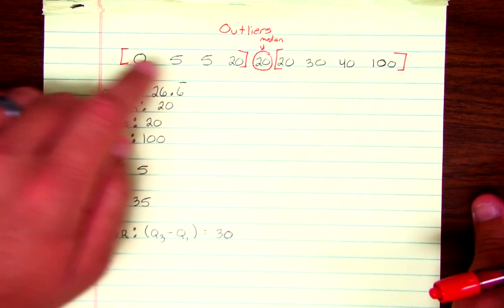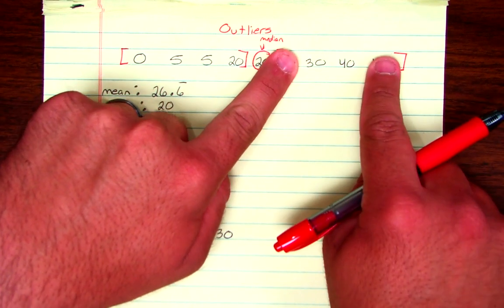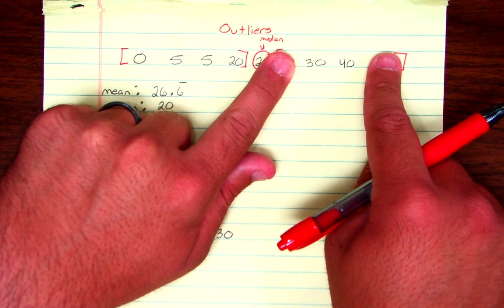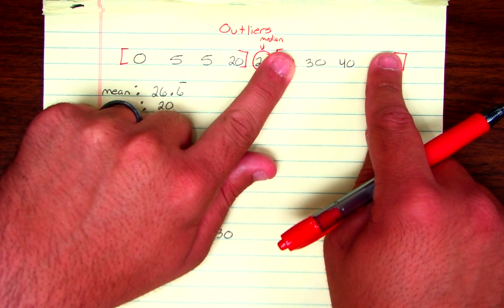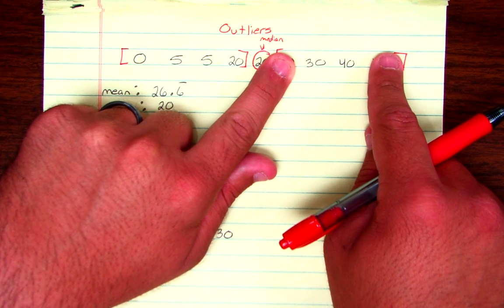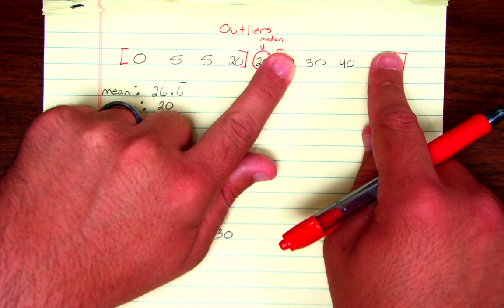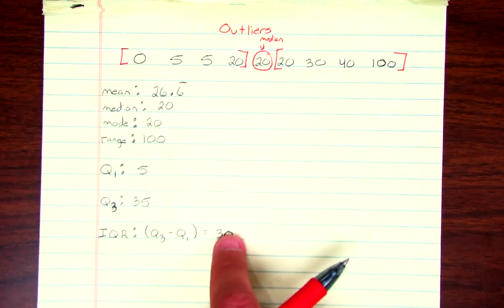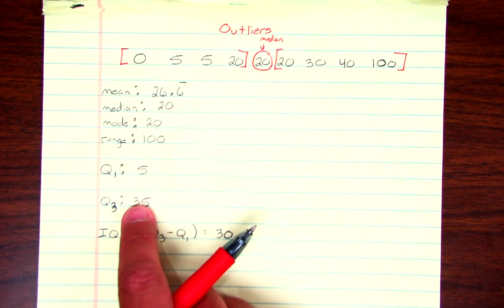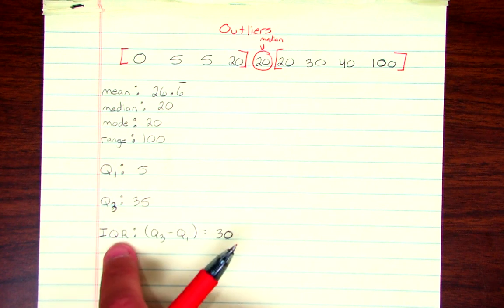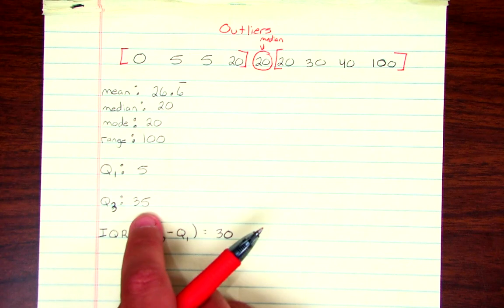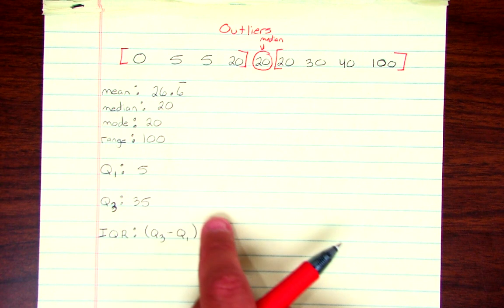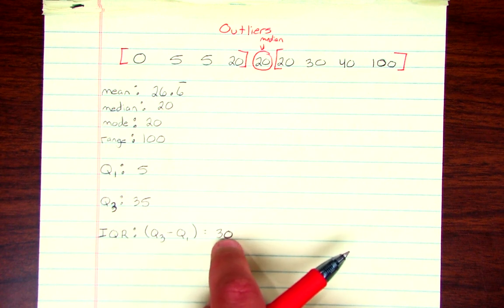My Q3, I took one off the front, I took one off the back. I have to find the median of those two numbers. So if you add those two numbers up, 30 plus 40, that gives you 70. 70 divided by 2, because there are two numbers here, gives you the 35. The IQR, which is Q3 minus Q1. 35 minus 5 gave me the IQR of 30.